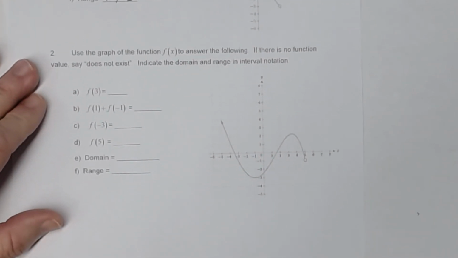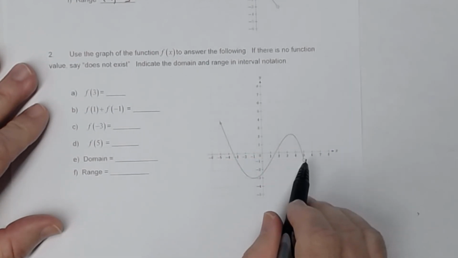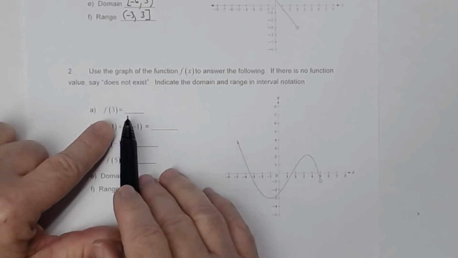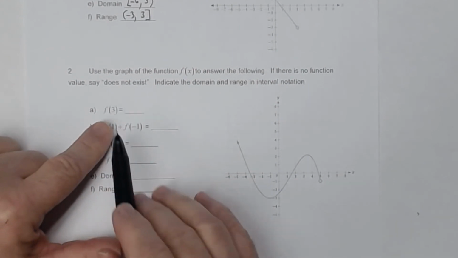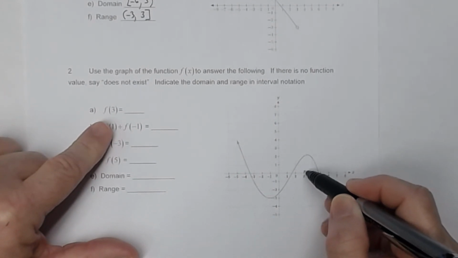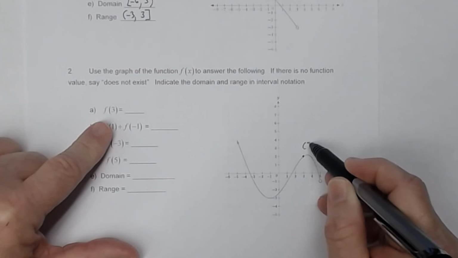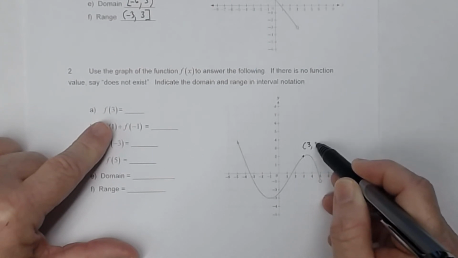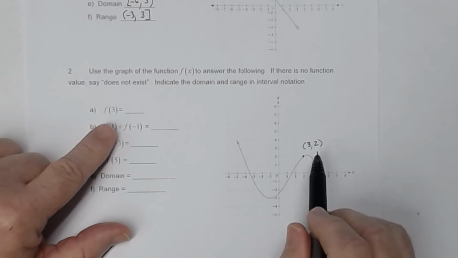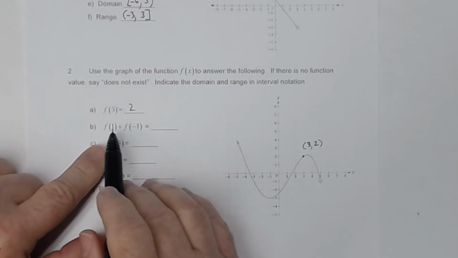You can do the same thing with number 2, except notice you do have an arrow here, and this is an open circle. So let's look at f of 3. So what is the y value when x is 3? So when x is 3, here's where x is 3. The point corresponding to that is right here. So that's going to be point x coordinate 3, y coordinate 2. So when x is 3, my y value is 2. So 2 goes here. Now here you're going to add these two together.